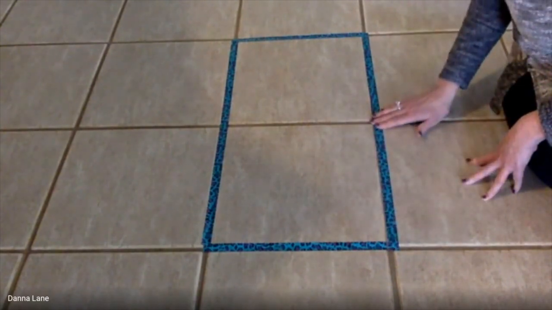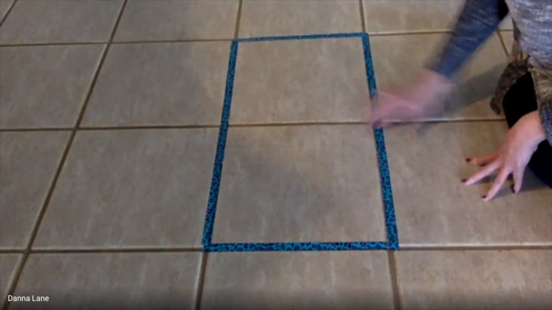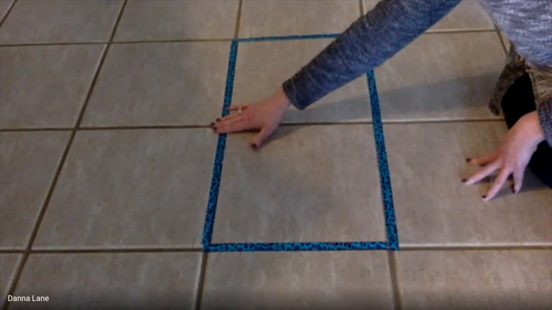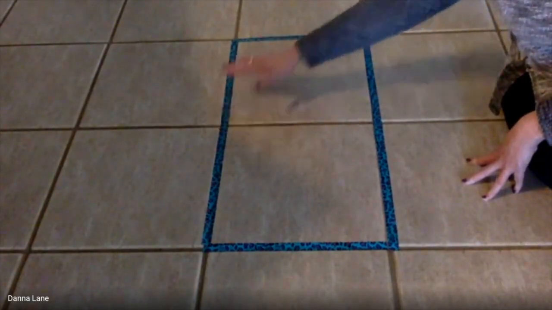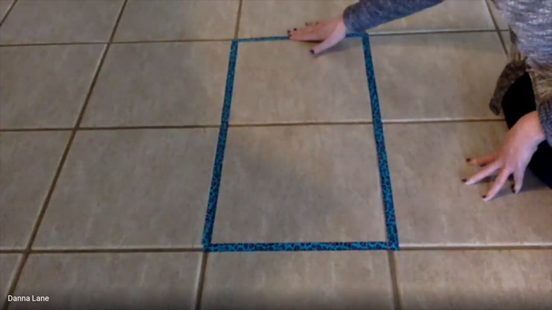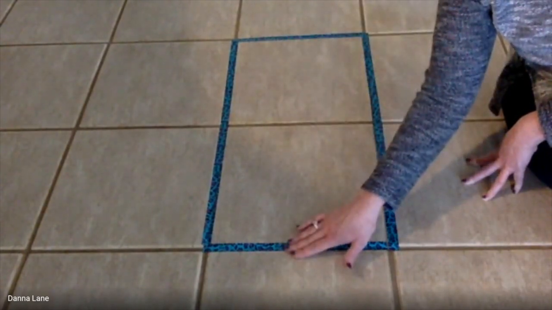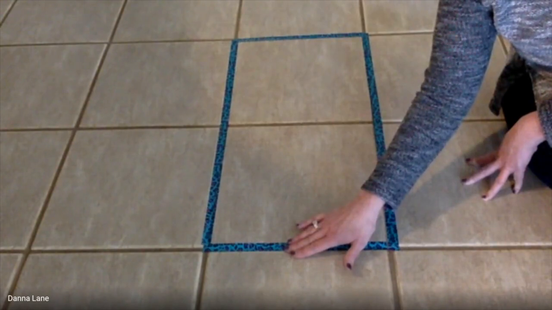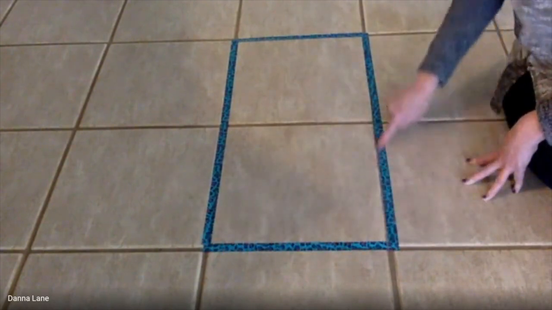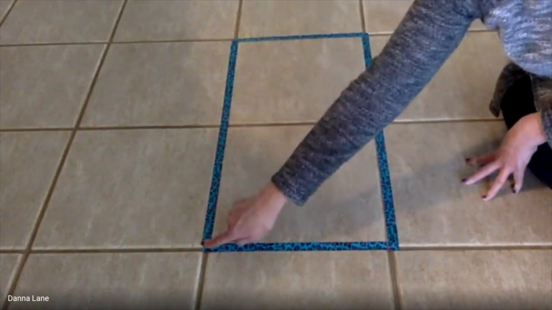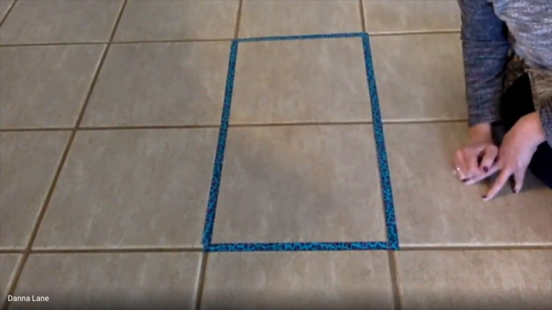We have 2 feet, and we'll add it to 2 feet, which is 4. We want to add 1 foot to it, which is 5. And then we add the last side of 1 foot. So 5 plus 1 is 6 feet. So the boundary or perimeter of this rectangle is 6 feet.